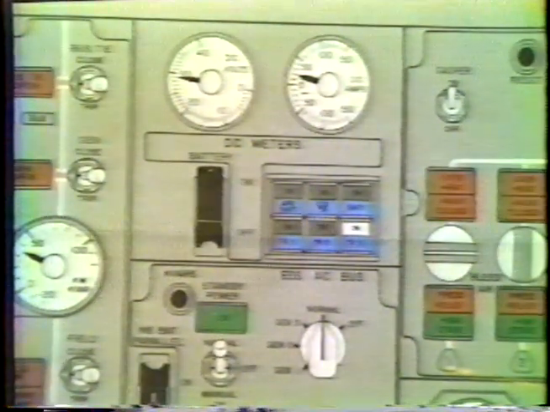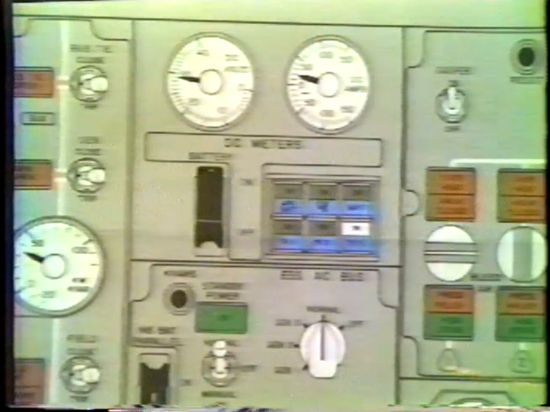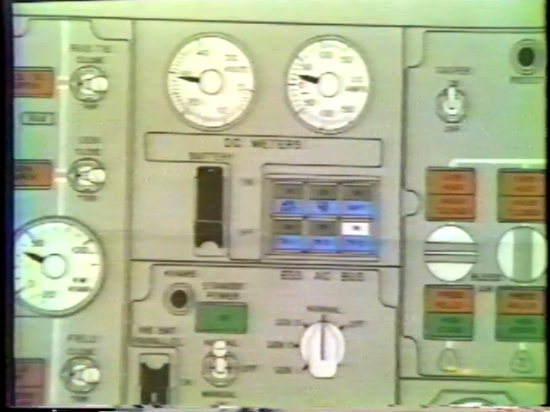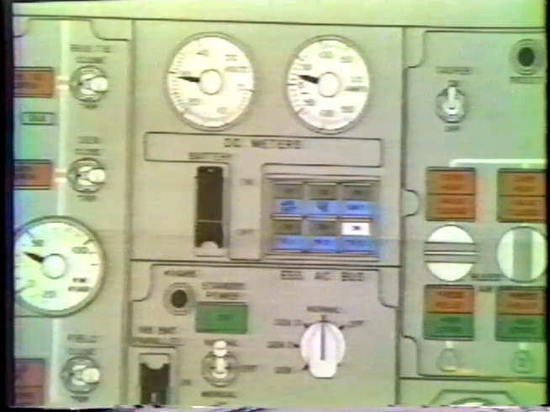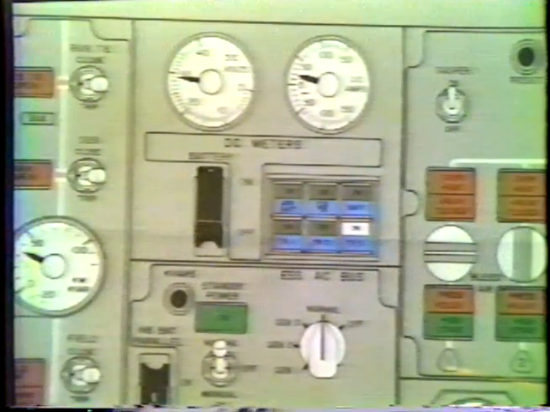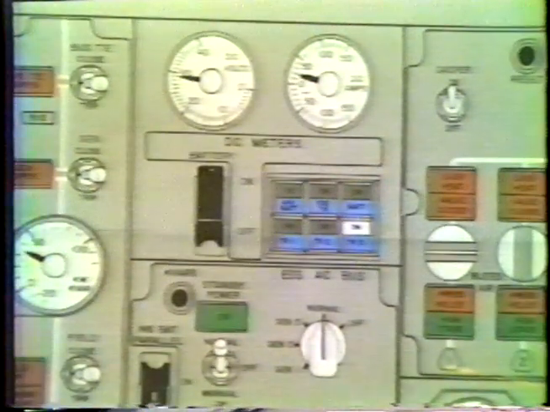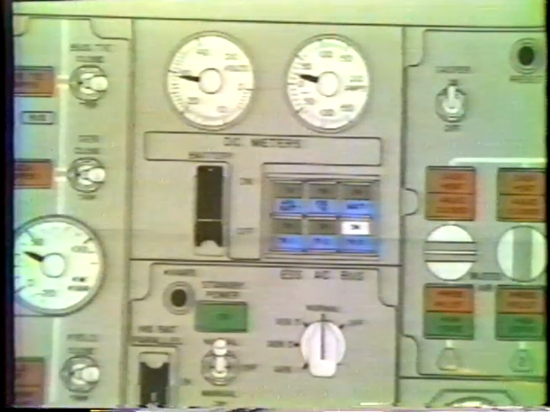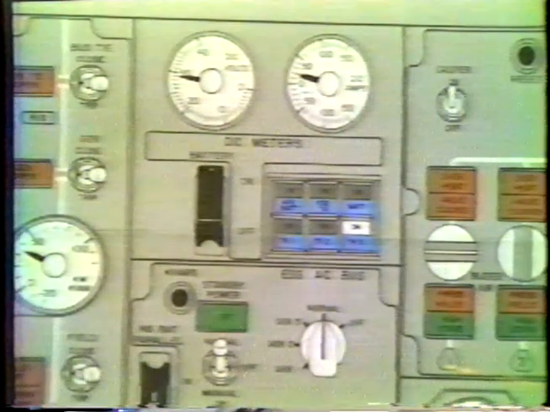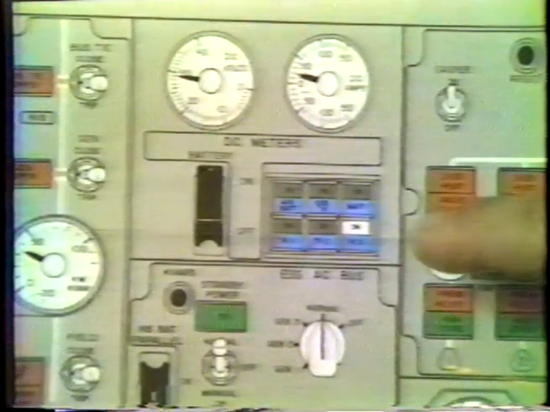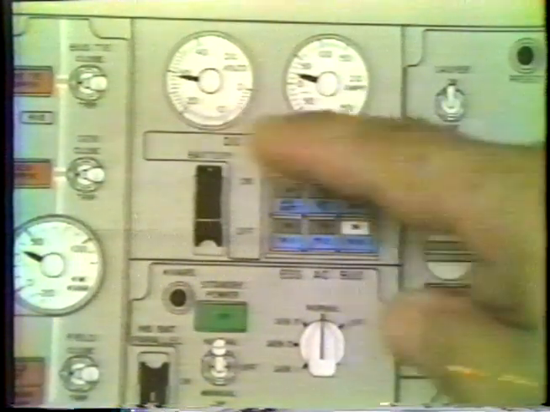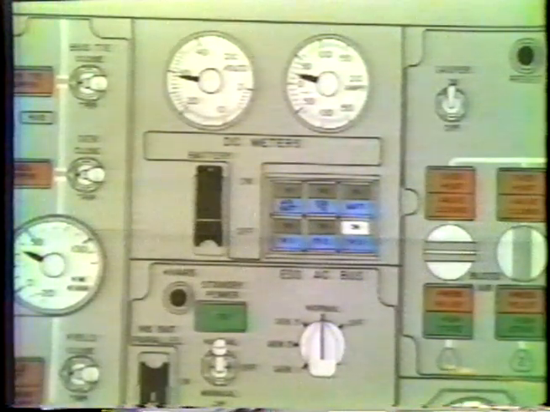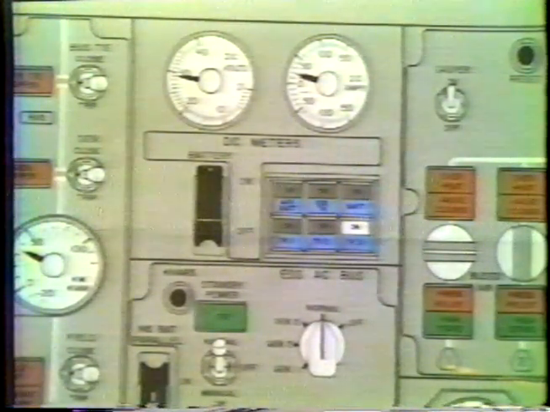It's a backup source. And when the switch is put to the on position, it really doesn't supply battery power, but simply allows the battery to be used in the backup capability in case of loss of all generators or loss of ground power, etc. To determine whether the battery is supplying power or actually being charged, which is normal, you select a battery switch here, and it makes the two DC meters read off the battery.